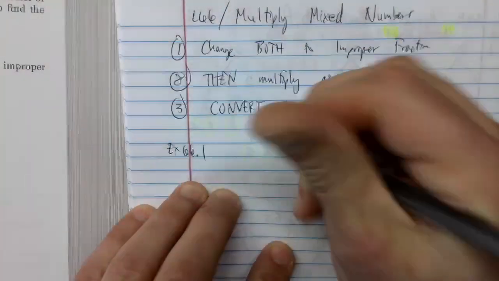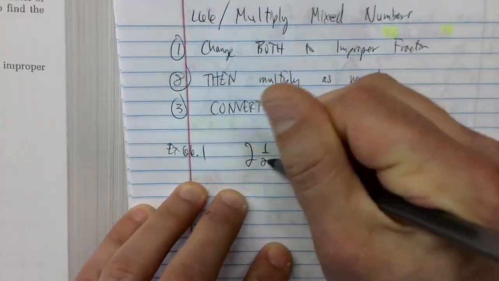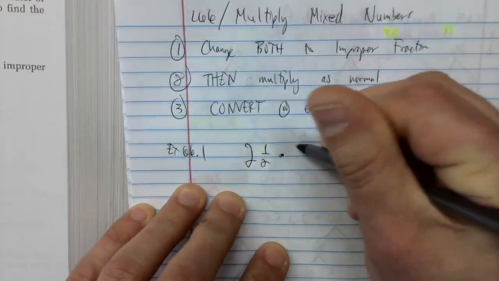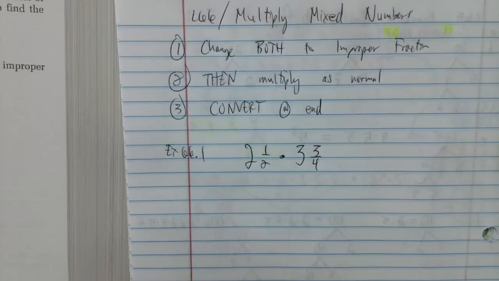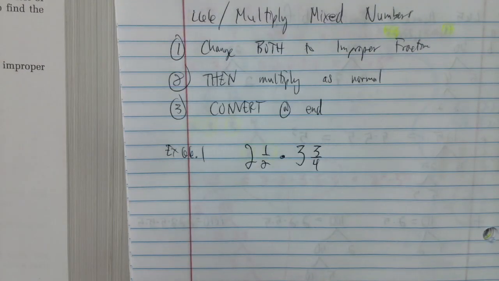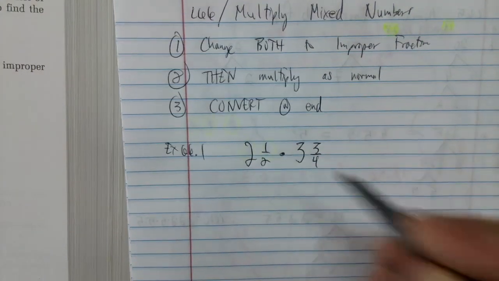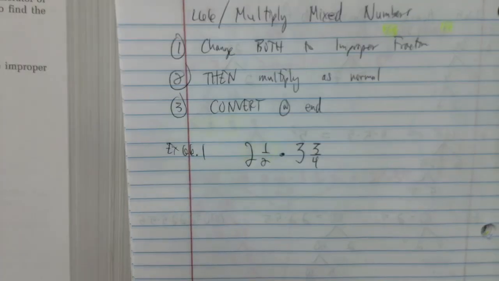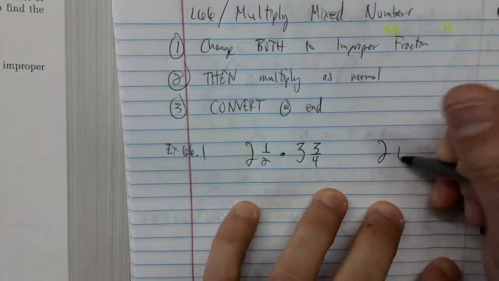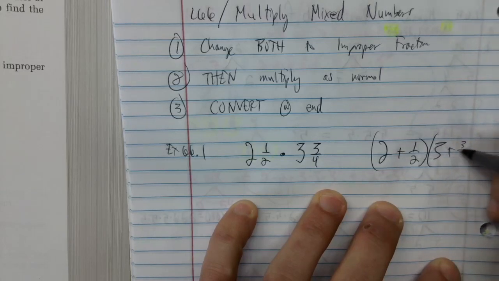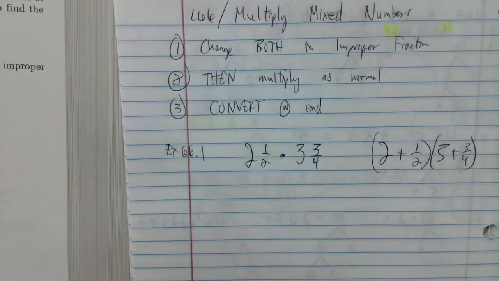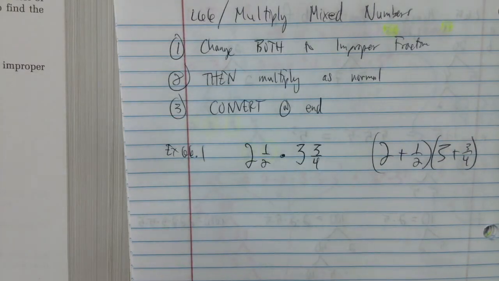So suppose we had to do 2 1/2 times 3 3/4. I wish it were as simple as just saying 2 times 3 and then 1/2 times 3/4, but it's not. You see, how do you read this? We say 2 and 1/2. What this means is 2 plus 1/2 times 3 plus 3/4. We haven't learned how to multiply those several things here.